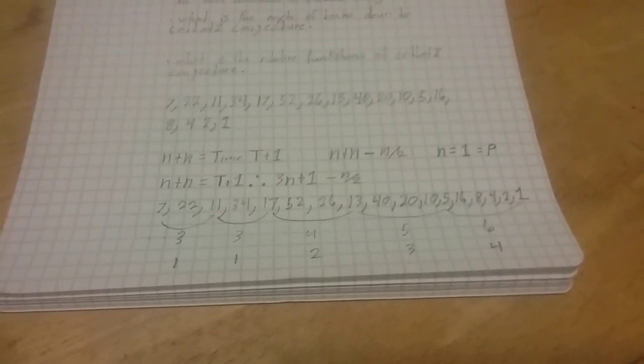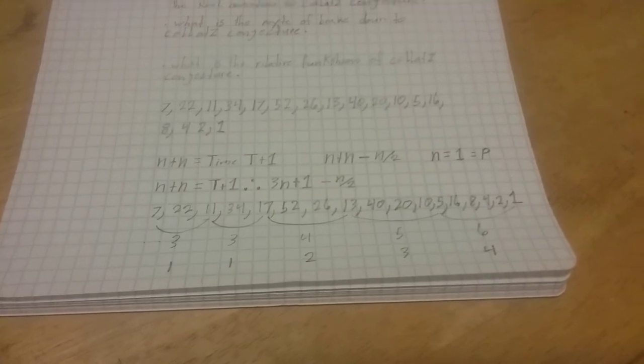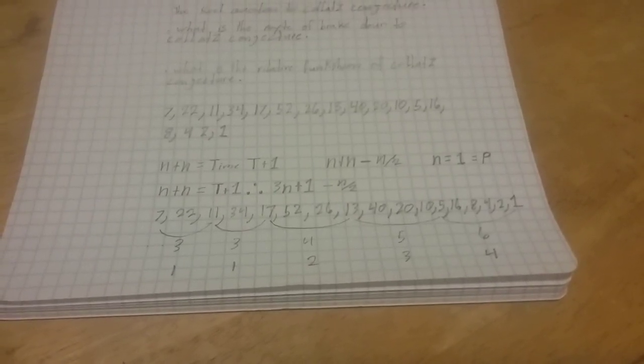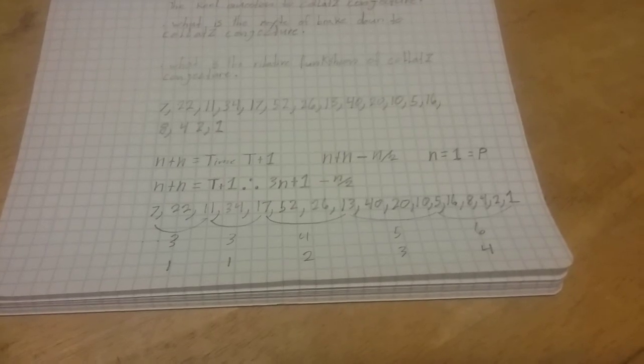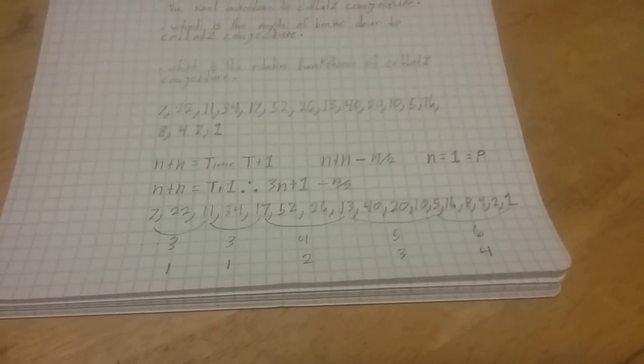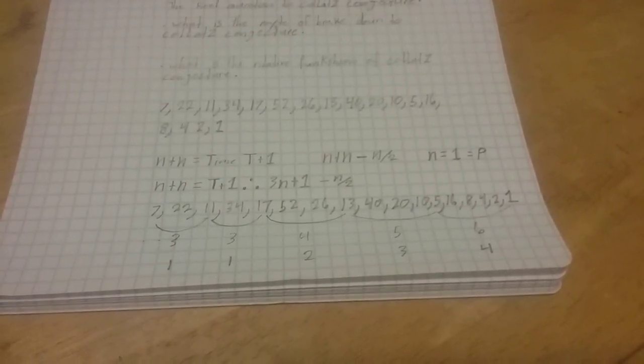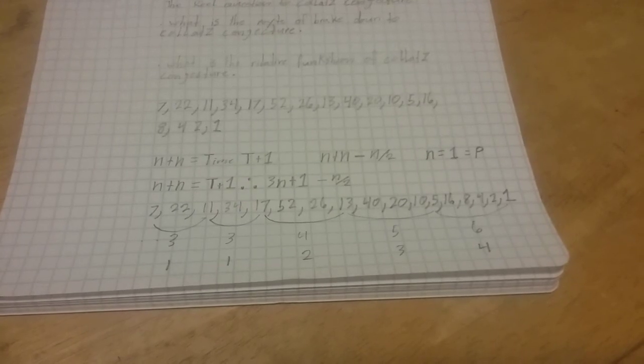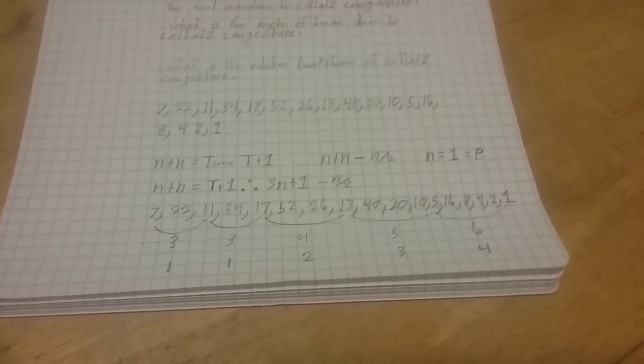So, 7 is 1, it's our starting point. It's 1, 2, 3. It's equal to 3 to the next odd number, and it's equal to 3 again to the next odd number, or 1, 2, 3.